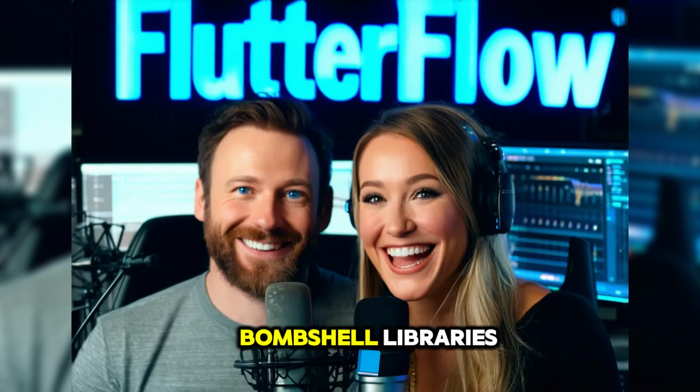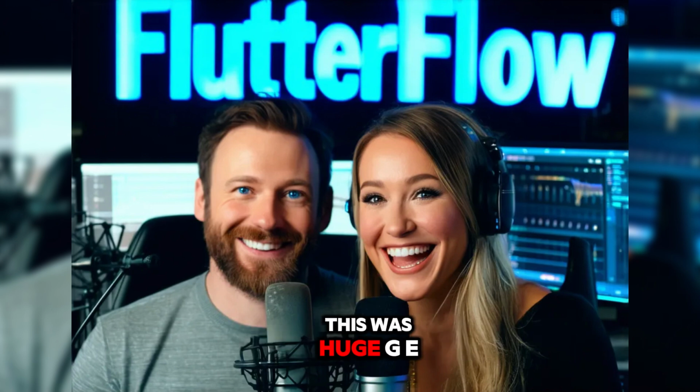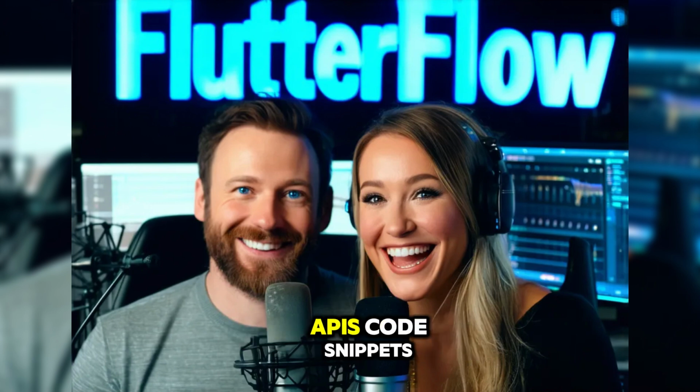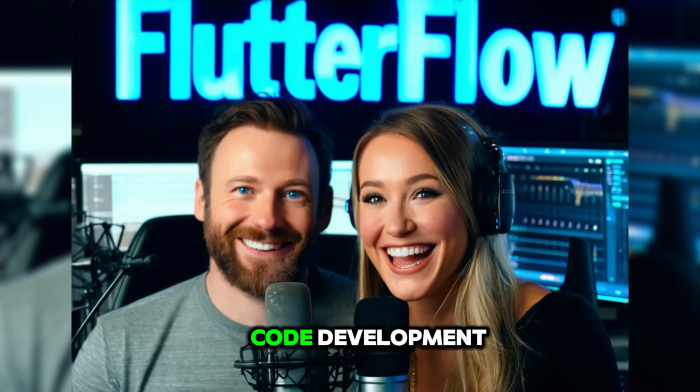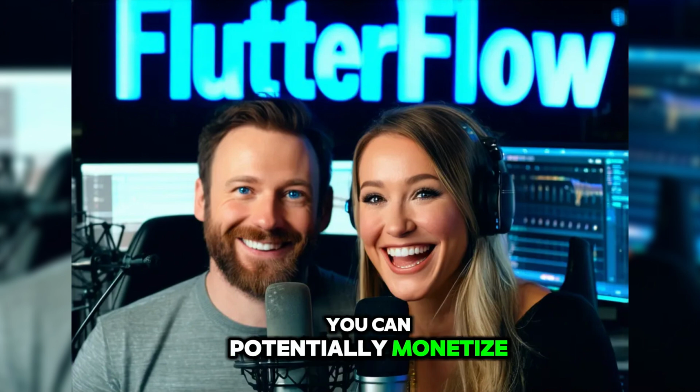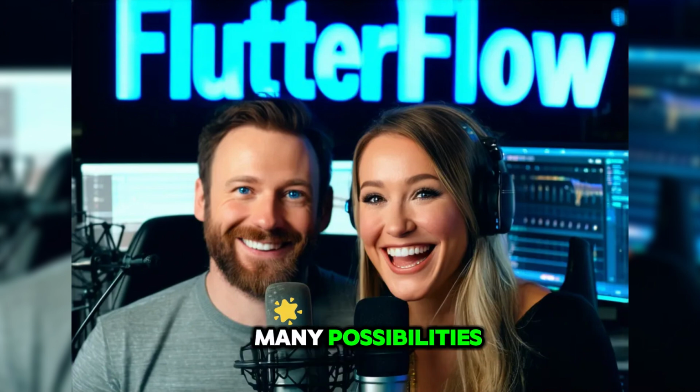And then came the bombshell, libraries. This was huge. Now developers could create and share reusable components, APIs, code snippets, and more, all with version control. It was a game changer for both individual developers and teams. Suddenly, we had this whole ecosystem of building blocks that we could use to assemble apps more efficiently. It felt like they were building a movement, a community around no-code development, and the FlutterFlow marketplace was born. Exactly. It's like the App Store for FlutterFlow components. And the fact that you can potentially monetize your libraries is incredible. It opens up so many possibilities.